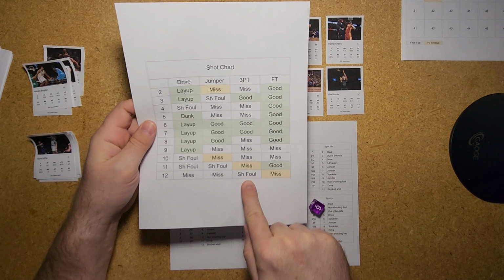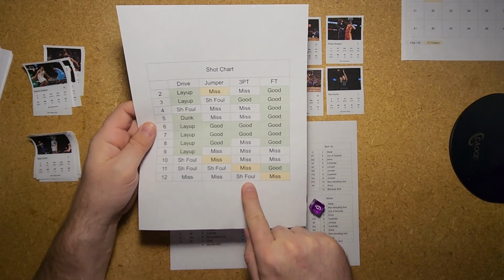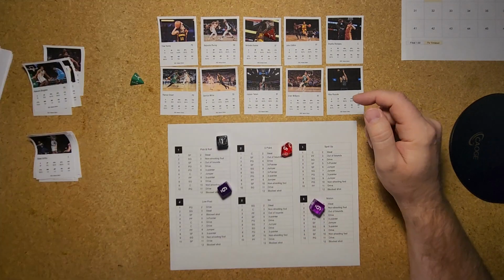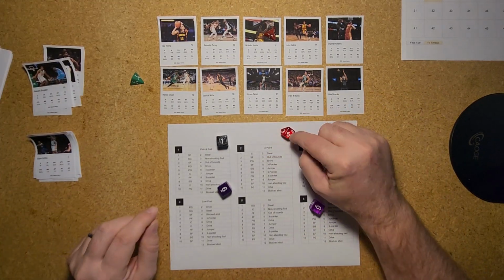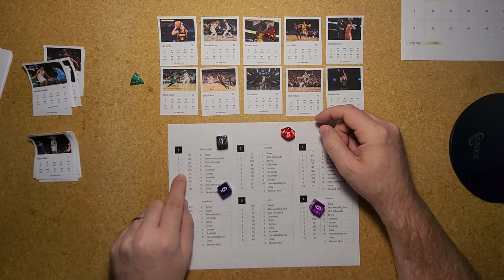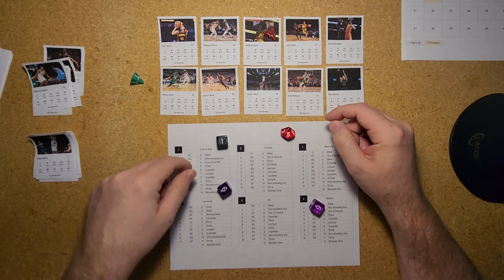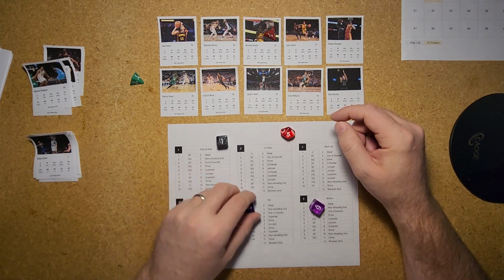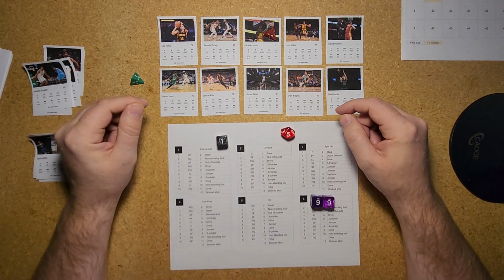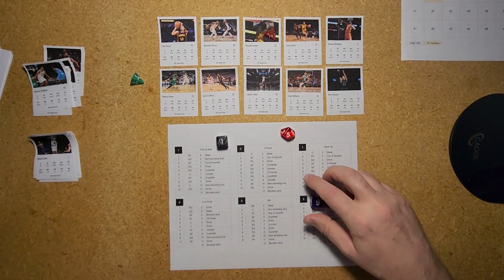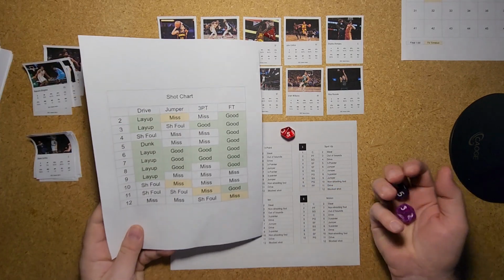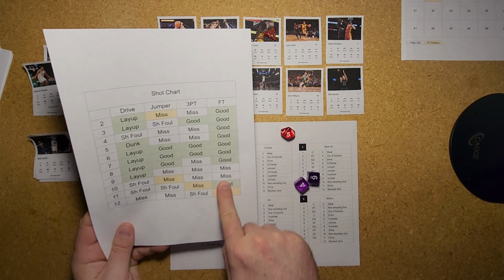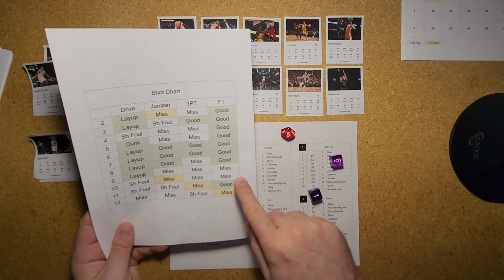A 12 on a 3-pointer is the rare shooting foul for a 3-point play. So he's going to get 3 shots. The foul is going to go to 5. 5 here is the point guard. So the foul is on Marcus Smart as he comes over and fouls DeAndre Hunter. And then for free throws, you simply roll. That's a 10, so that is going to be a miss. A 7 is good.